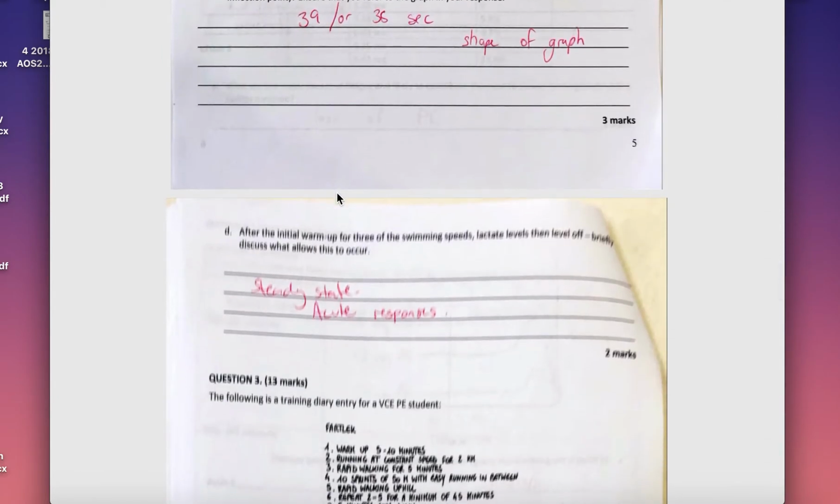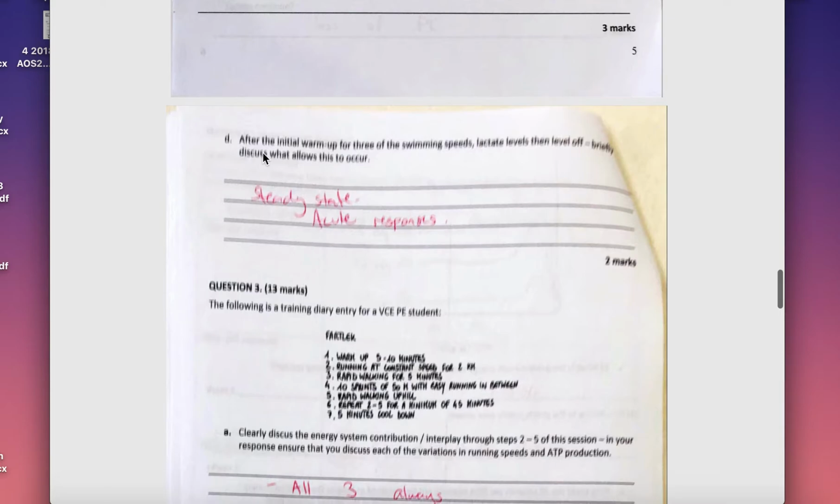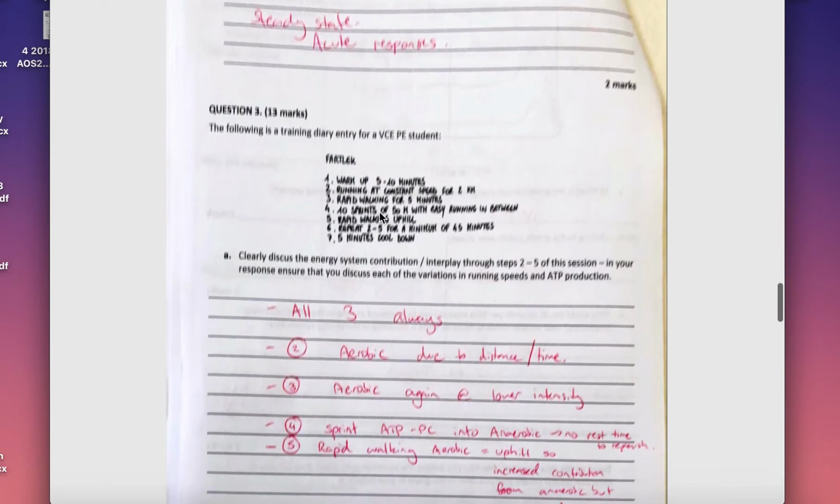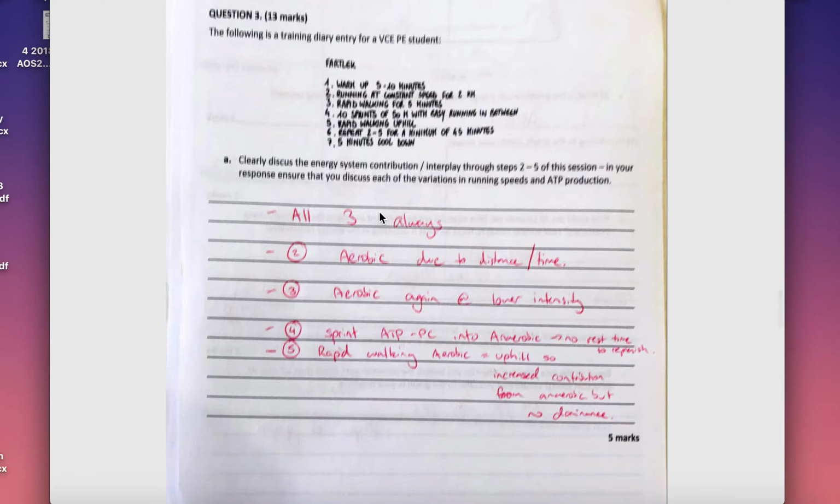Okay, moving on to the next one here. After the initial warm-up of the 3 swimming speeds, lactate levels off. Briefly discuss why. You needed to mention the word steady state, and you also need to mention the fact that it's the body's acute responses that are taking time to kick in, and as the body is trying to get its cardiovascular and respiratory system to deliver enough oxygen to the working muscles, it takes time for that to occur. That's your 2 marks there.